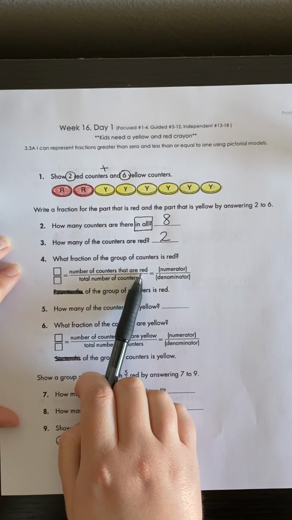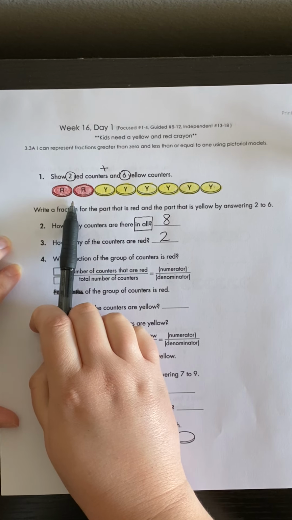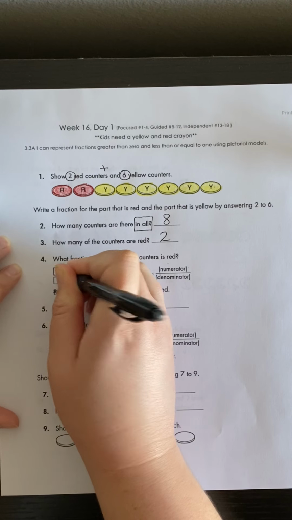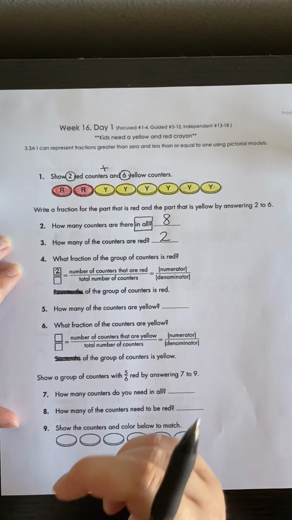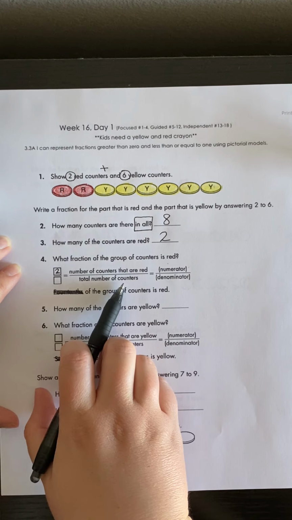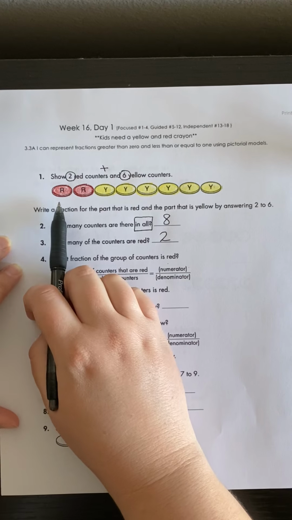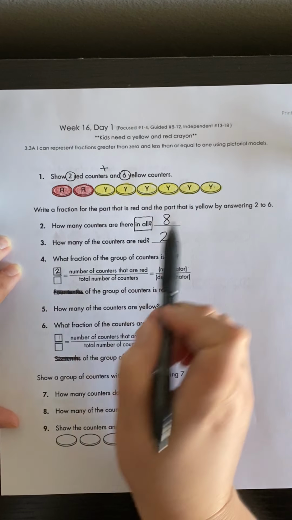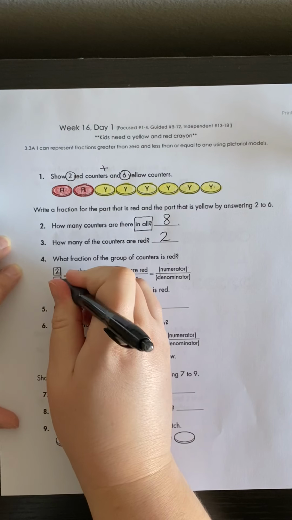Boys and girls, how many counters are red? 2. So we're going to put the number 2 right here in this little box. Now, right underneath, the total number of counters. Boys and girls, how many were there all together? The amount of counters. 8.